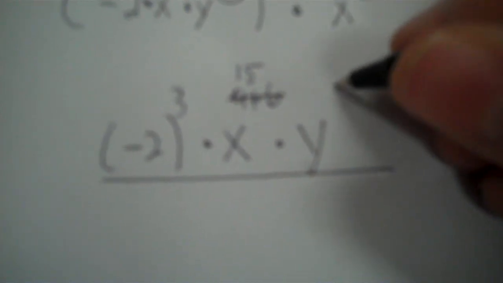Then y, it's the only y I got. It's a 2, but it's in parentheses, so we're not allowed to write the 2. We got to take the 2 times the 3. The power to power, that's a 6. Now, the only number base I got is that one. I simplify. Negative 2 times negative 2 times negative 2. That's going to be negative 8. Times x to the 15th times y to the 6th.